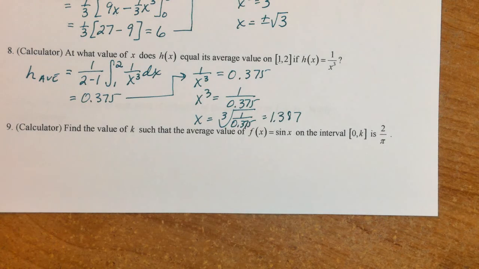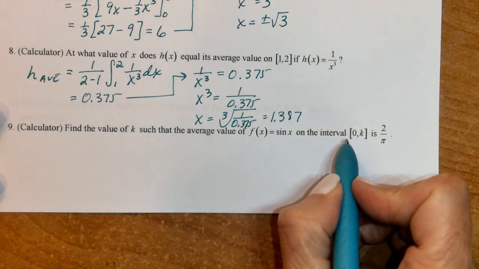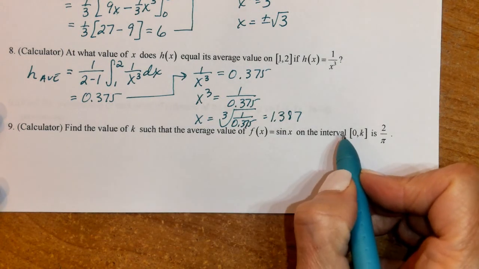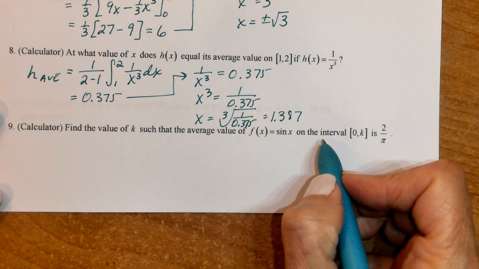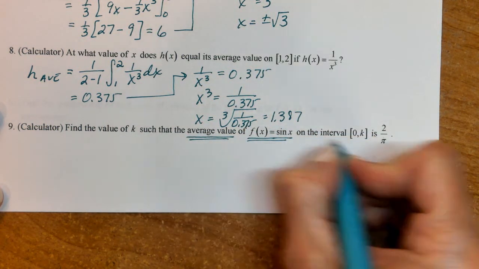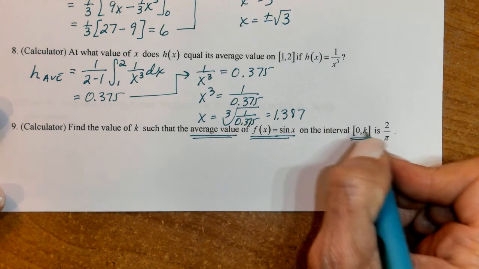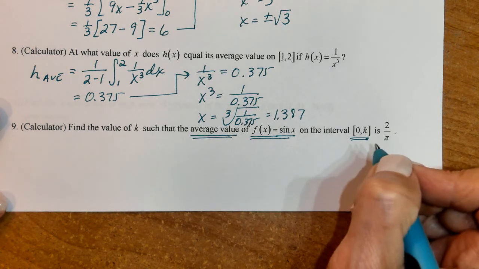Number 9, find the value of k such that the average value of f is equal to sine x on the interval 0 to k is 2 over pi. Okay, they're talking about an average value of f on this interval, and they tell me what the average value is. So I'm going to set up the average value equation.